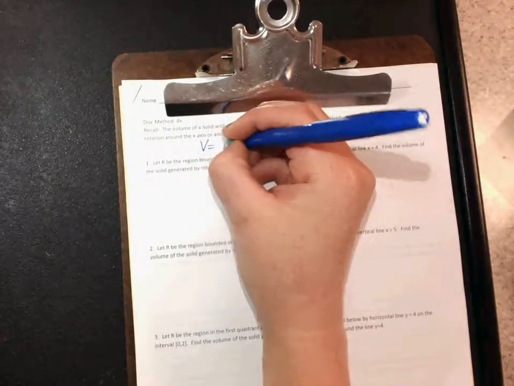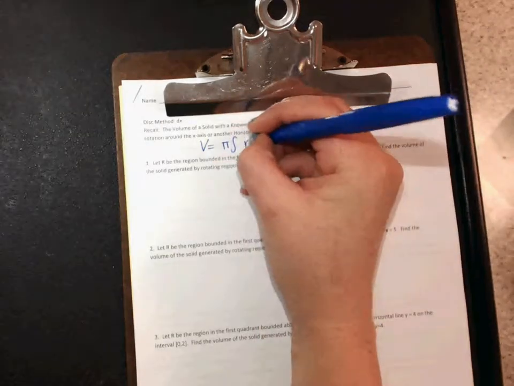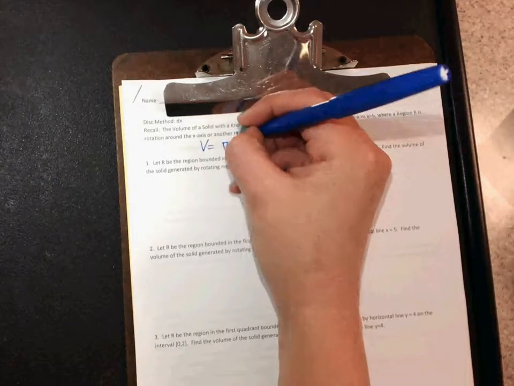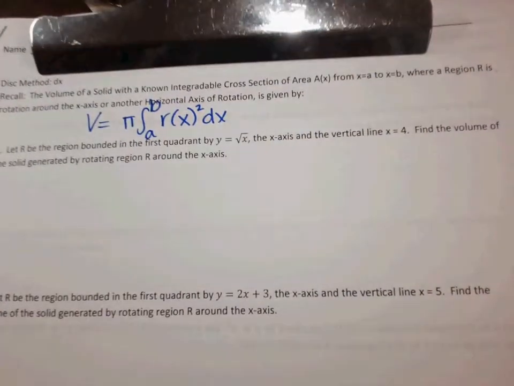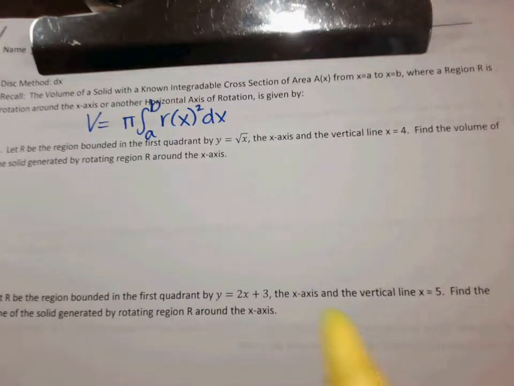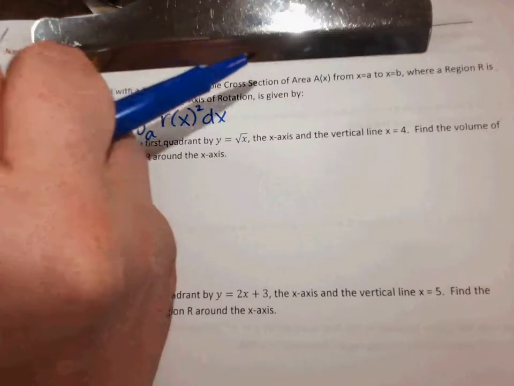Pi integral r squared dx from A to B. Now let's talk about a couple of things. You are going to use this method typically when you're revolving around the x-axis or any other horizontal axis of rotation. If you read that right there, I'll highlight it for you. This is if you're going around the x-axis or any other horizontal axis. Now, A and B are going to be x values.